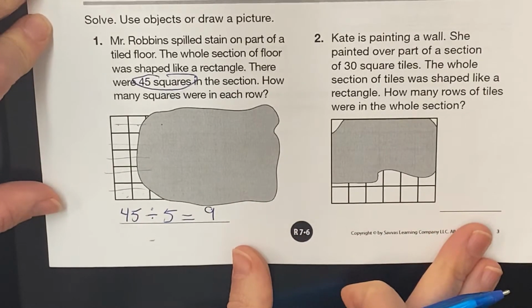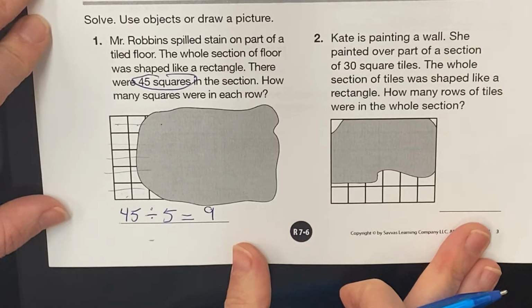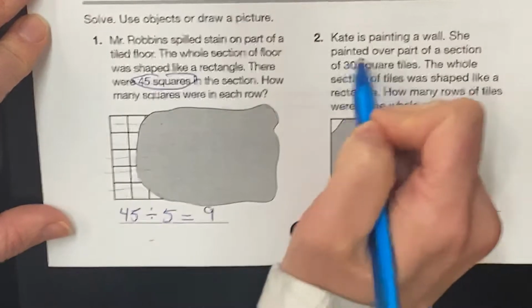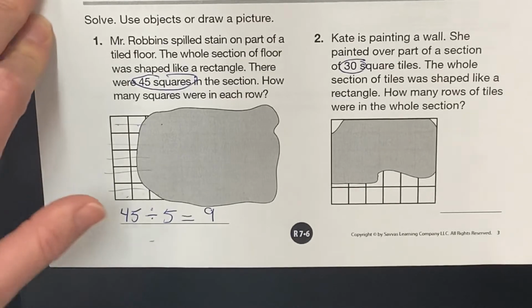Number 2. Kate is painting a wall. She painted over part of a section of 30 square tiles. The whole section of tiles was shaped like a rectangle. How many rows of tiles were in the whole section?